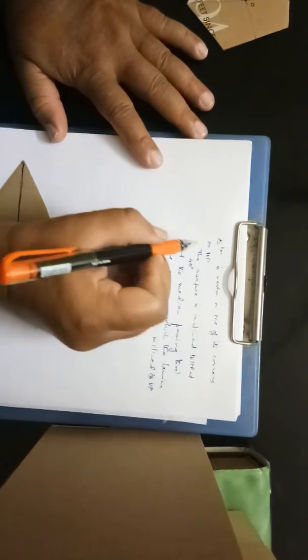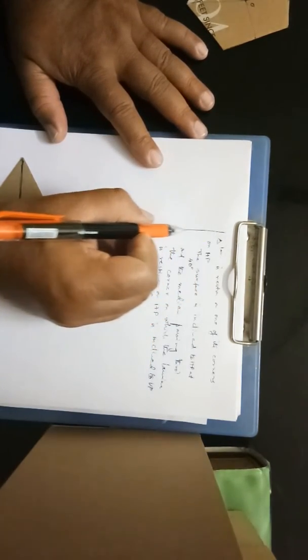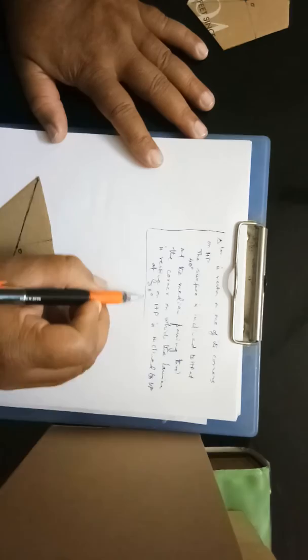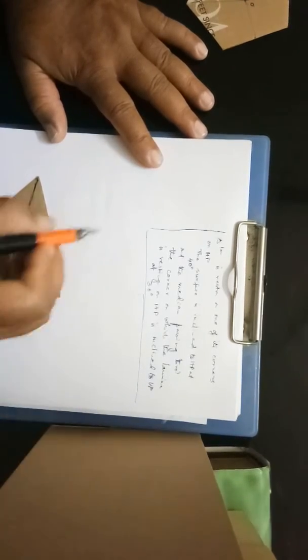So you may get this type of problems. Okay, this problem can be also stated like this. So this is one wording which you can use to describe the problem.